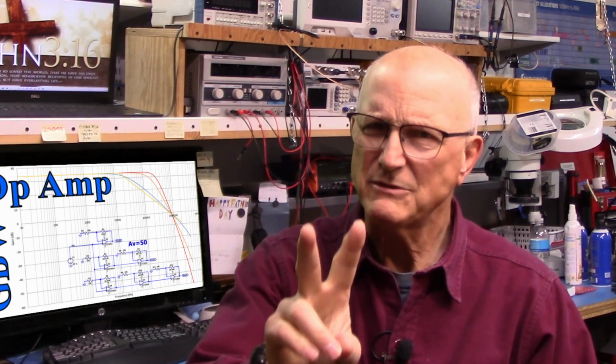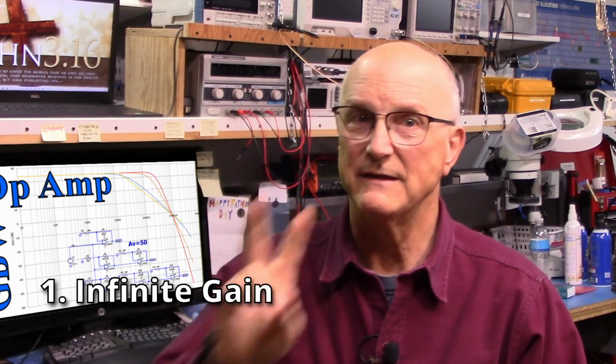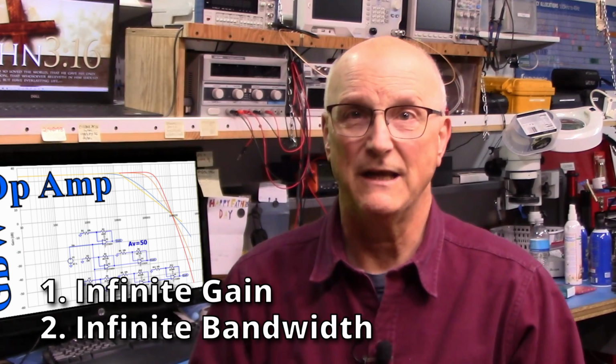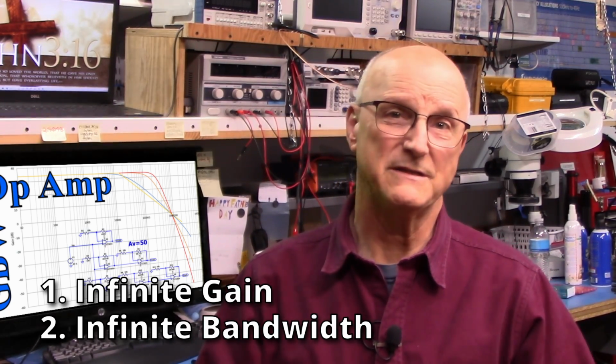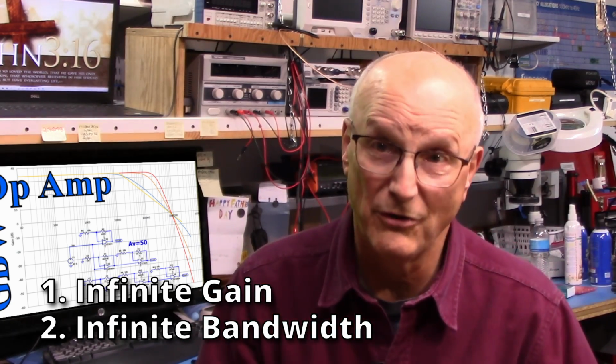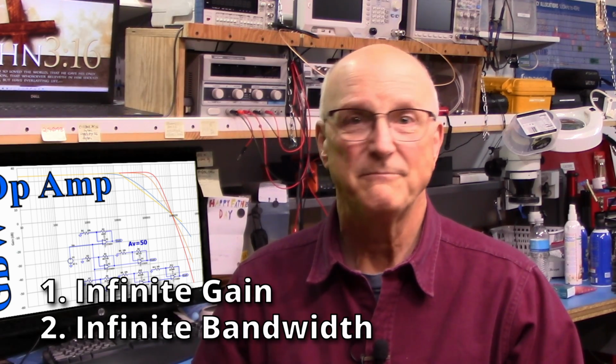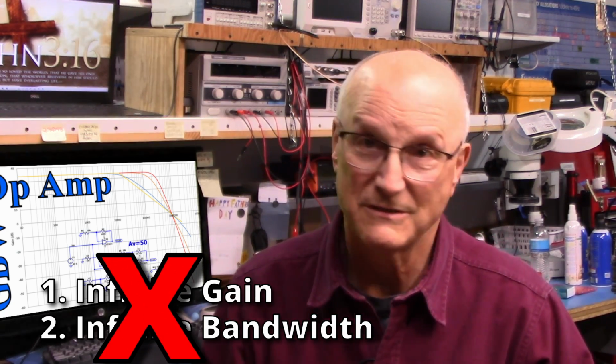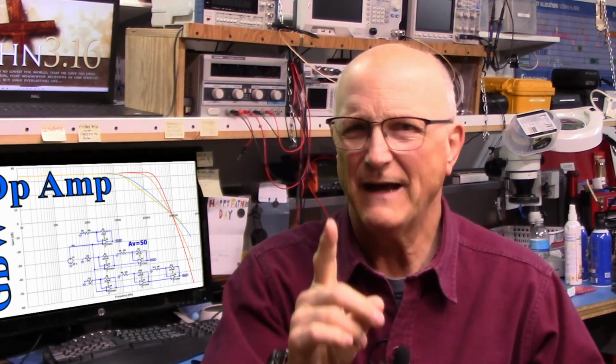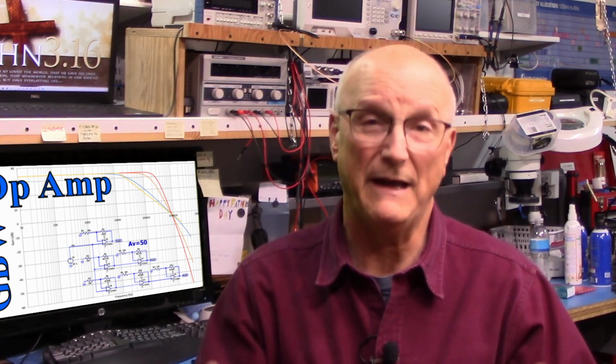Now, there are two assumptions that are often made about op-amps at this stage. The first is that the op-amp has infinite gain. The second is that the op-amp has infinite bandwidth. Now, these assumptions may be just wonderful when we're learning about basic op-amp amplifier design, but in real life, neither of these assumptions is true. This fact does not affect the choice of components surrounding the op-amp, such as the resistor or capacitor values, but it does make a significant difference in our choice of op-amps to use.